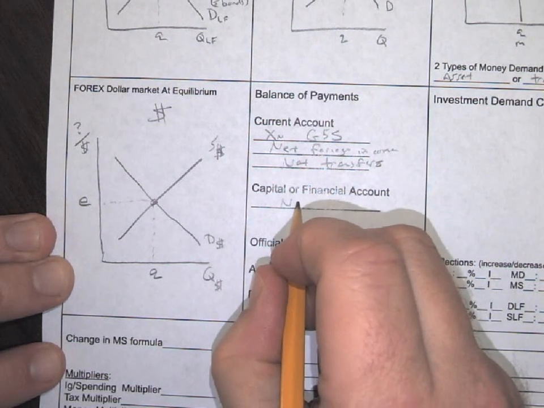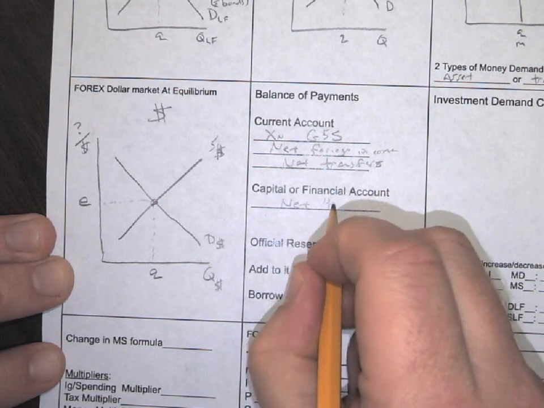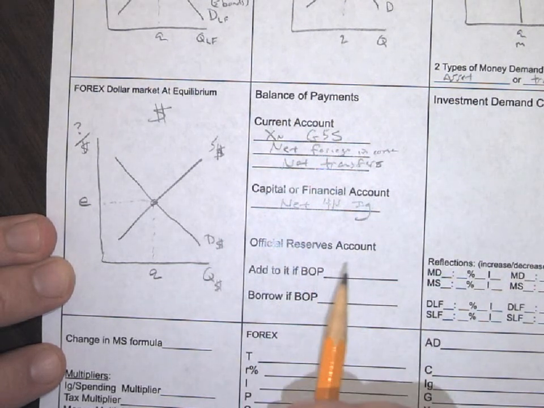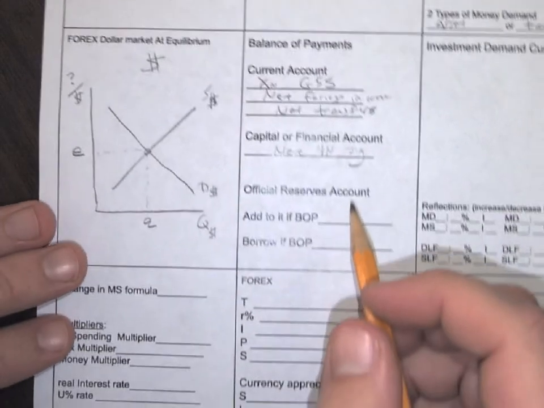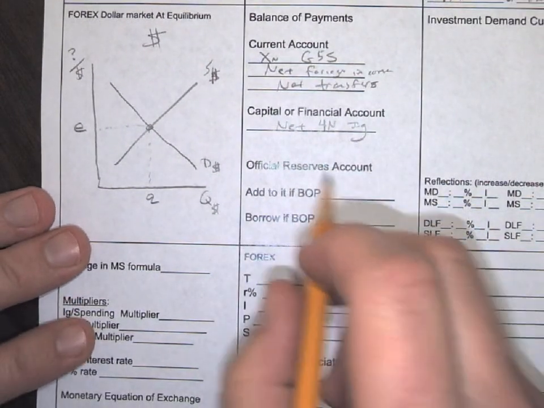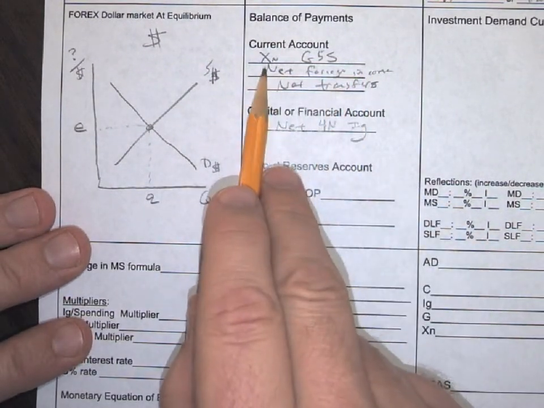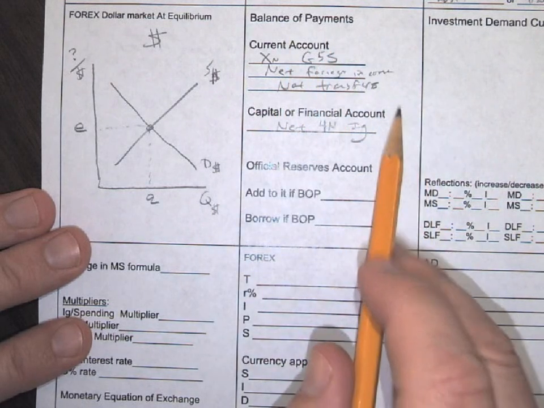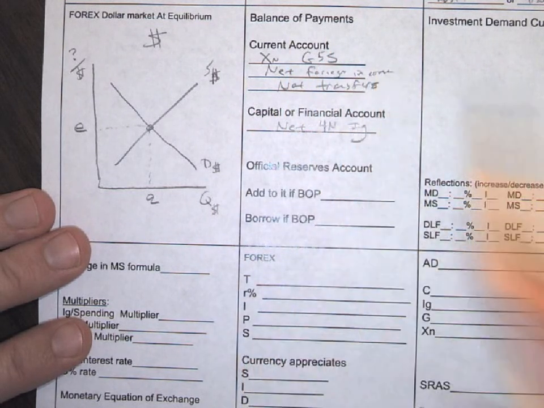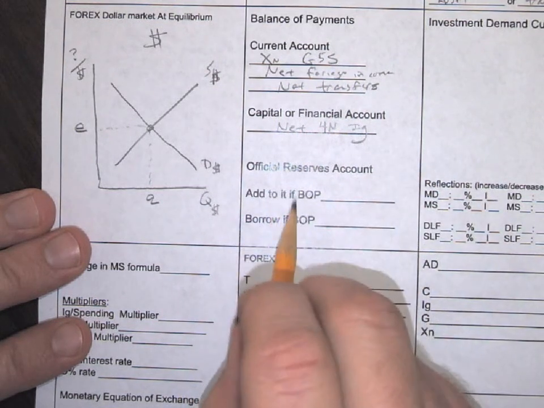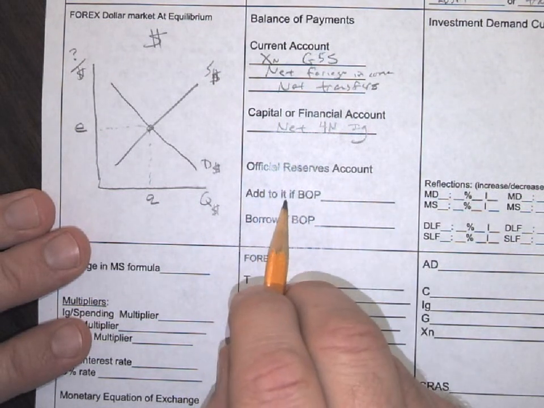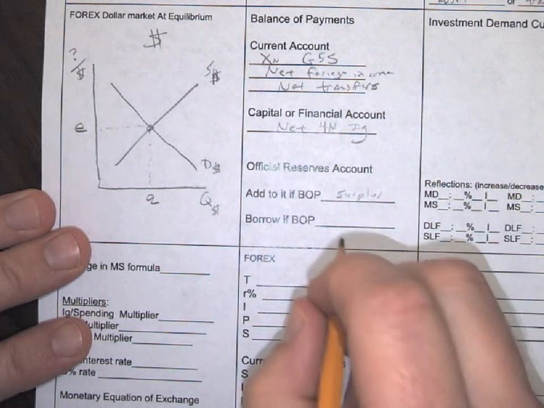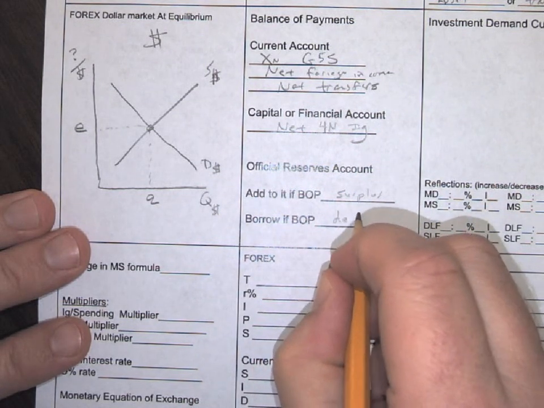The capital or financial account is our net foreign investment. So that's going to be anything that is considered purchasing of capital, or capital flight, things like that. Then you're going to add this one and this one together and come up with your balance of payments in surplus or deficit. Remember, one is always a surplus and the other is always a deficit. It's an easy way. So the official reserves account, we're going to add to it if the balance of payments ends up in surplus. And we're going to have to borrow if the balance of payments is in deficit.